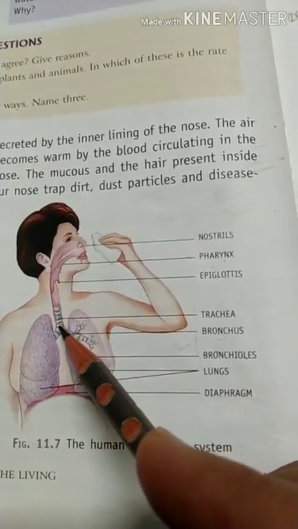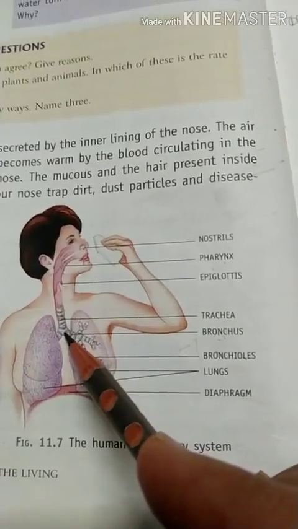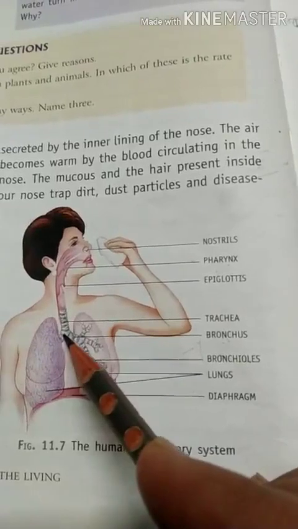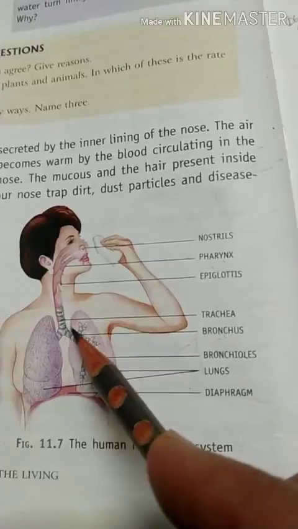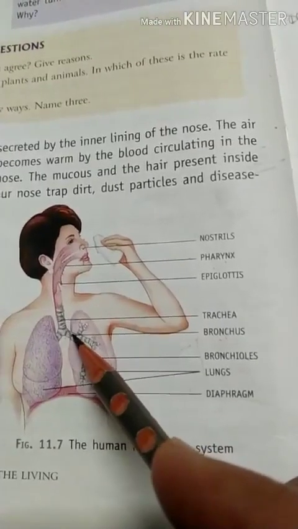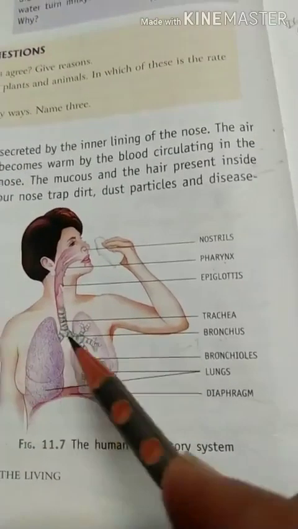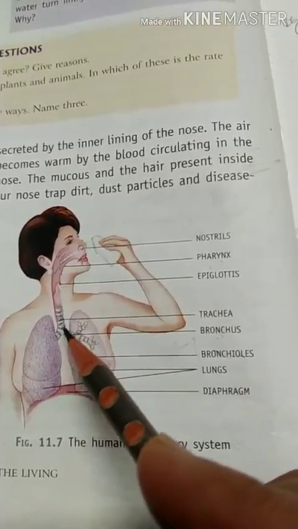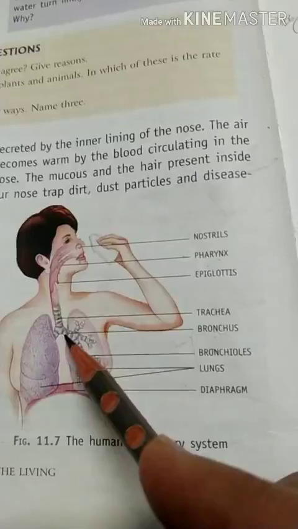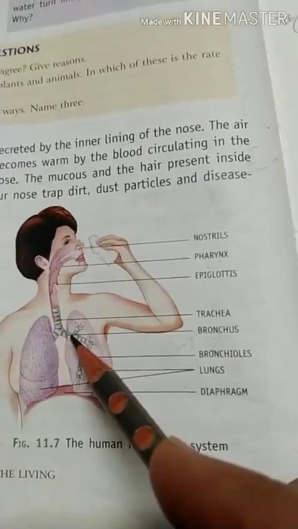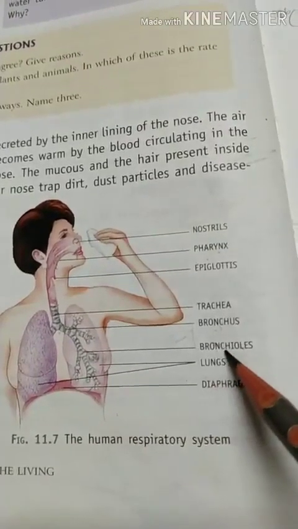Then trachea divides into two branches, and these branches are called bronchus each. Bronchi or bronchus: singular is bronchus and for two it is bronchi. And each bronchus enters into each lung. Look, these are the 2 lungs we have. Each bronchus enters into the lung, and it again divides into smaller tubes, and each tube is known as bronchiole.